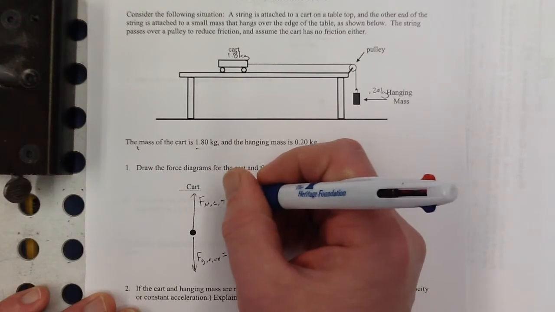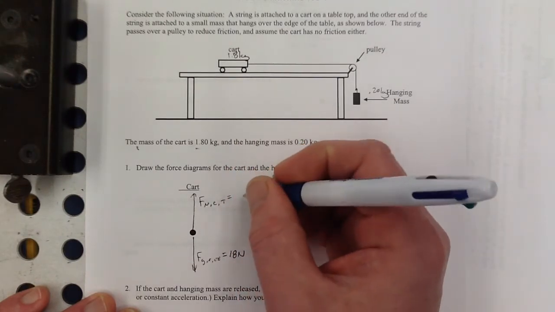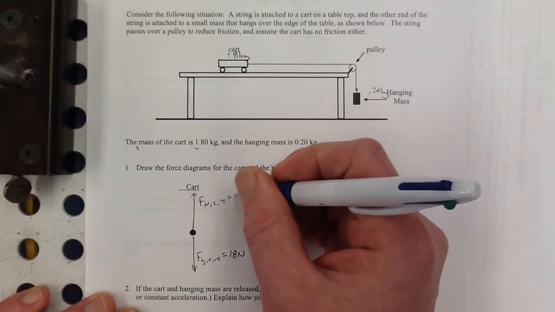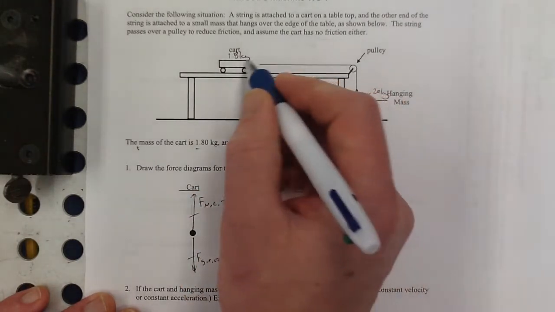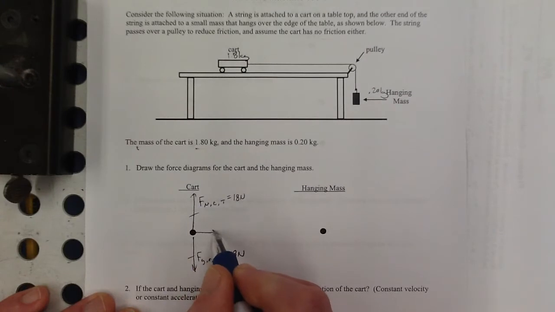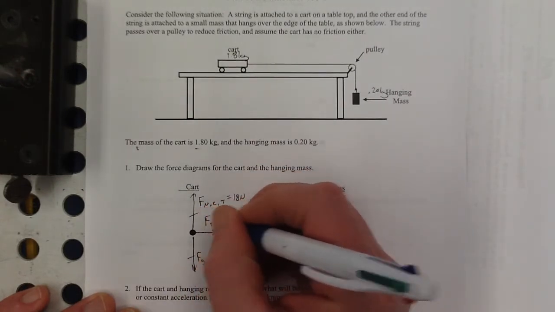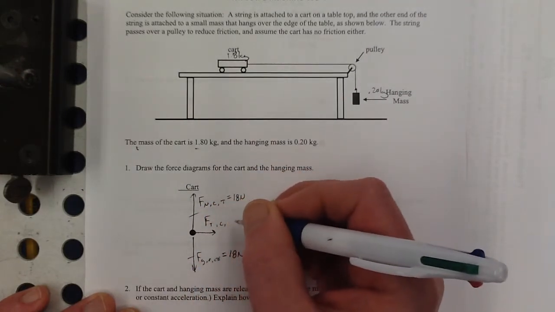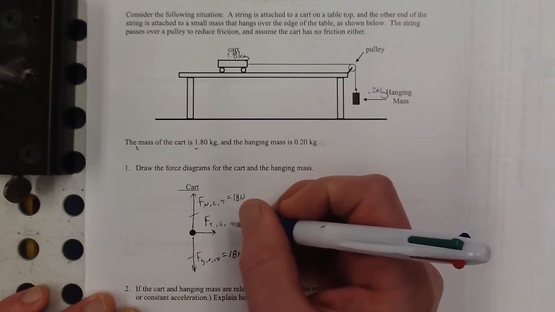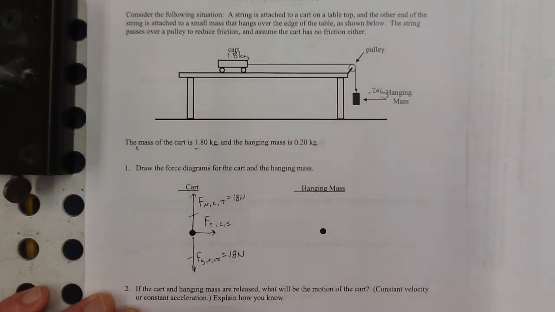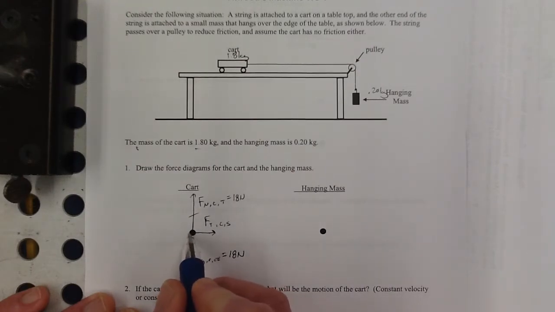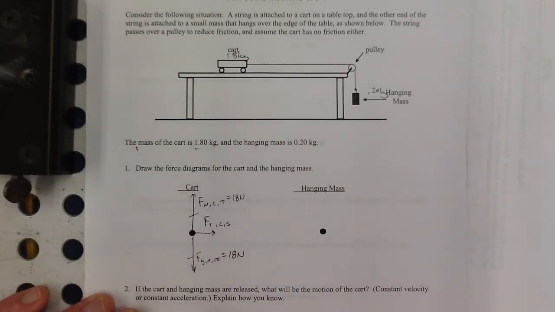From the table, track, whatever it is. And that must also be 18 newtons, because those are balanced. And then there's a tension force here on the cart from the string. And I don't know what that is. If there was friction, it would be this way, but there isn't.